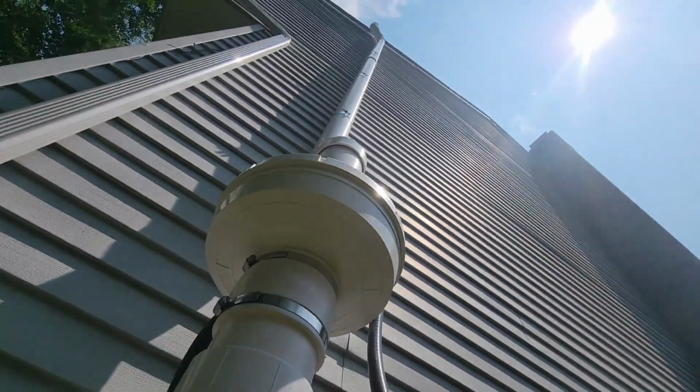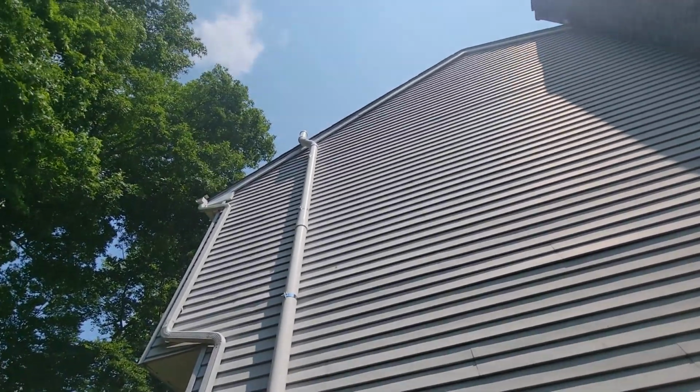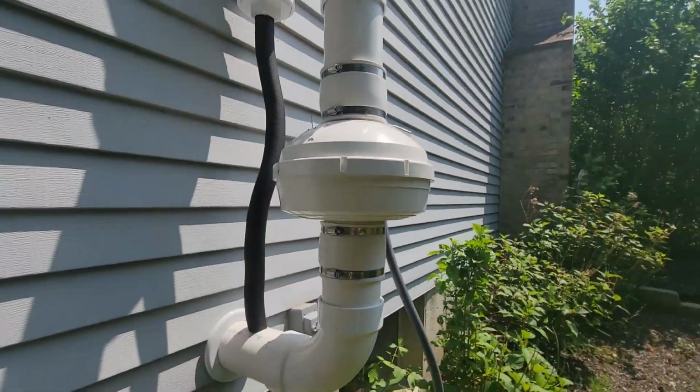Okay, so you want to install your own radon mitigation system. We're going to go over the necessary steps to get you to that final safe level of radon in your house if you're having issues. One thing that I want to hit on is I recommend getting a professional to come out and do it for you. There's a lot of steps that aren't very safe.